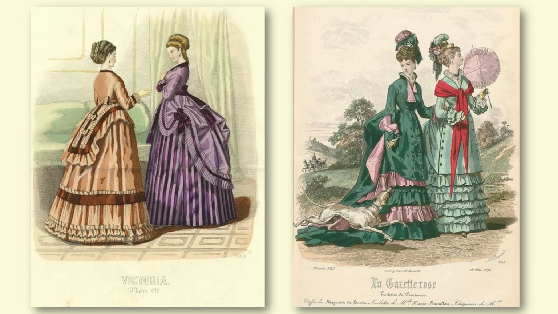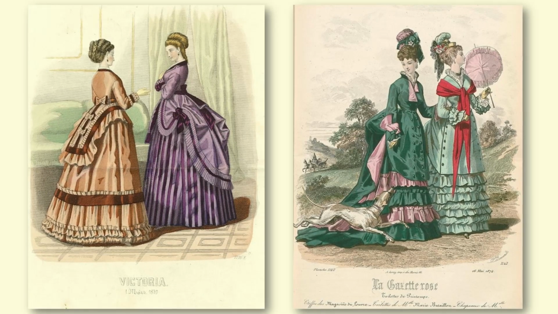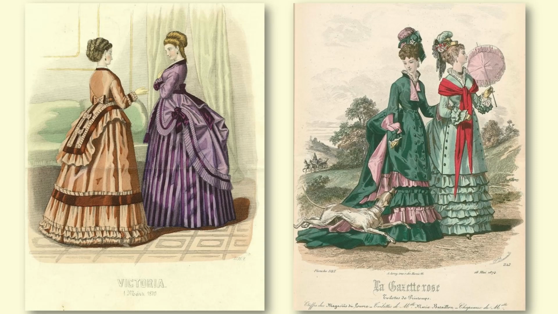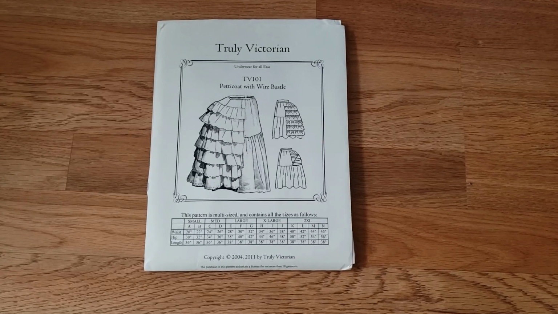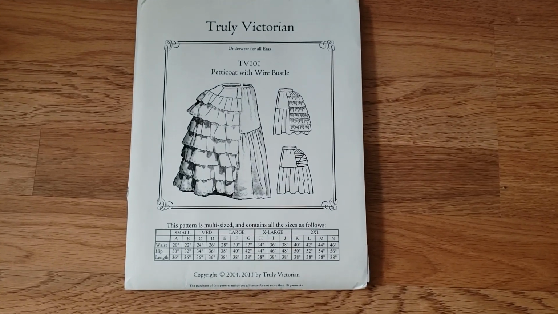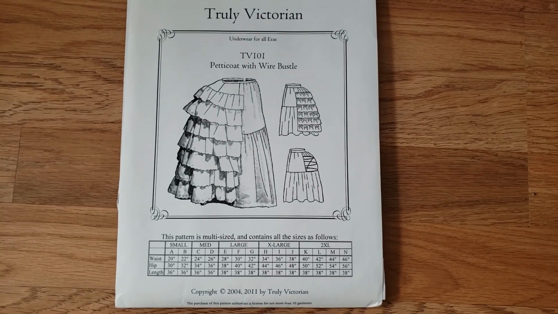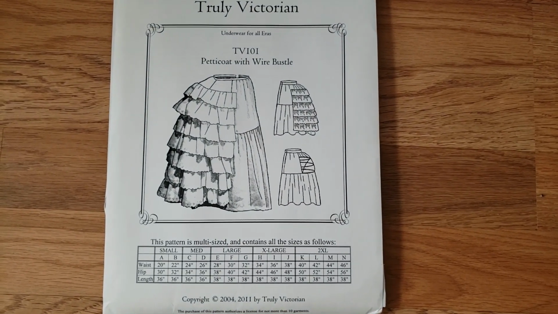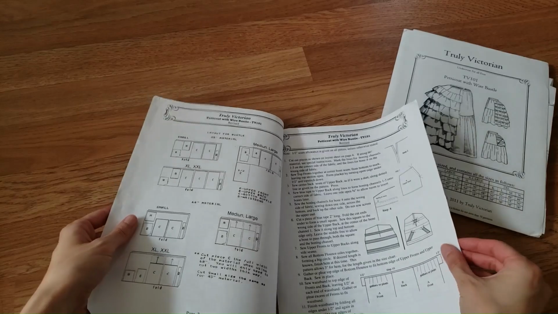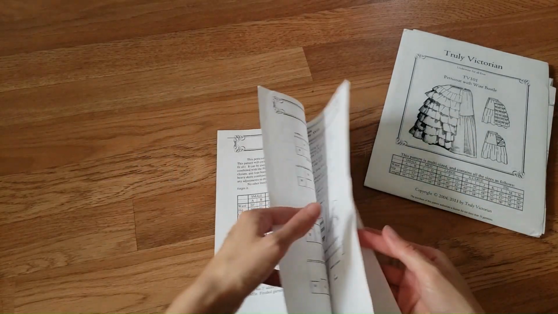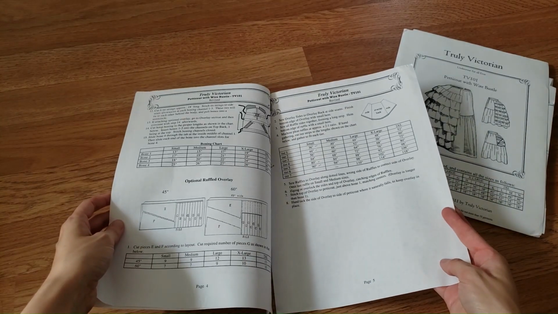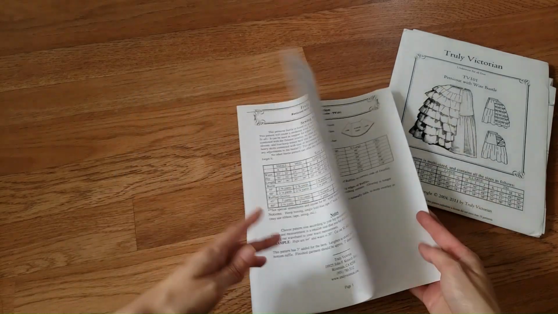The 1870s saw the crinoline morph into the back-thrusting bustle. The truly Victorian petticoat with wire bustle is a tried and true pattern that will give you the garment that's so distinct to the 1870s. This bustle was drafted from an actual garment advertised in Harper's Bazaar. With this pattern, you can make just the bustle or make a ruffled bustle that also serves as a petticoat.